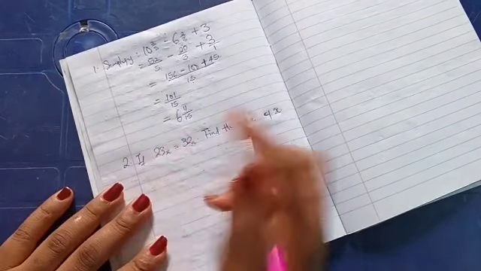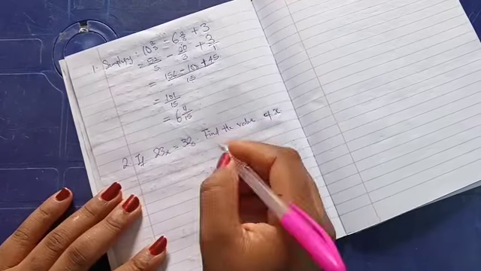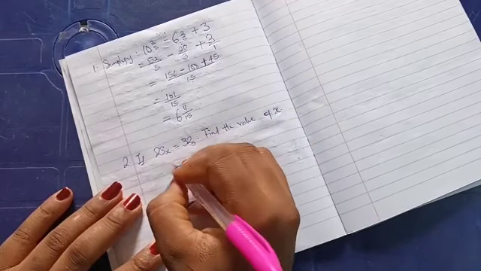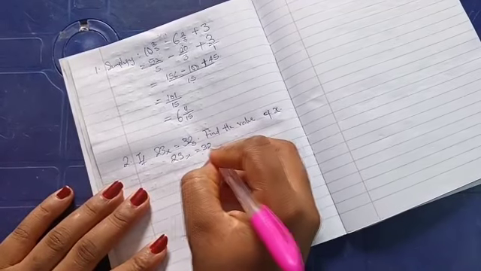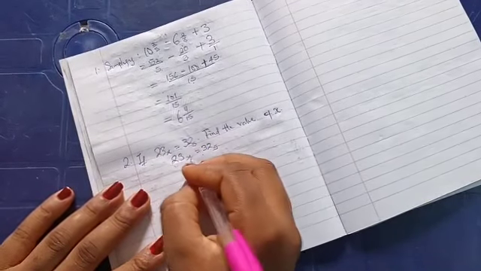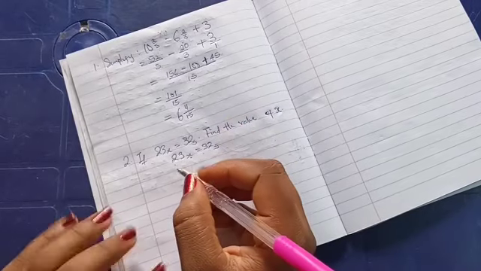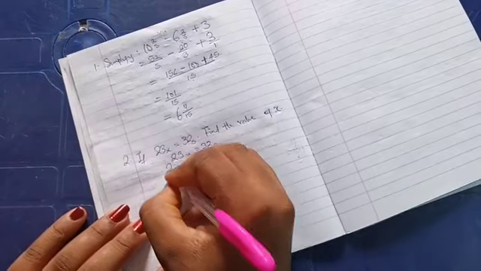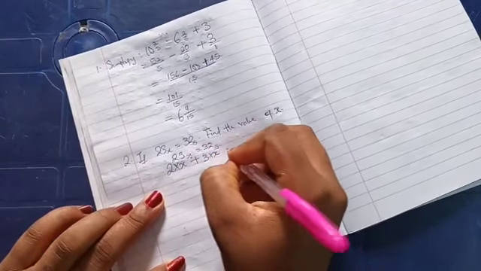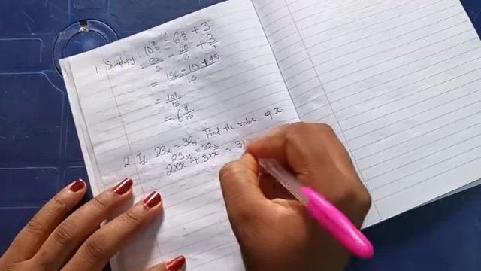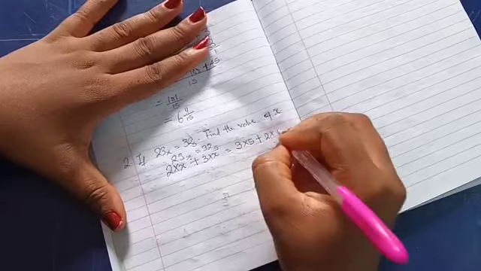Number 2 says that if 23 base x equals 32 base 5, find the value of x. So this is how you solve it. You write it out: 23 base x equals 32 base 5. So you pick each one of them and multiply by the base, then raise it to the power starting from 0 upward. So we say 2 times x plus 3 times x to the power 0, equals 3 times this base now, which is 5, plus 2 times that same base, which is 5.